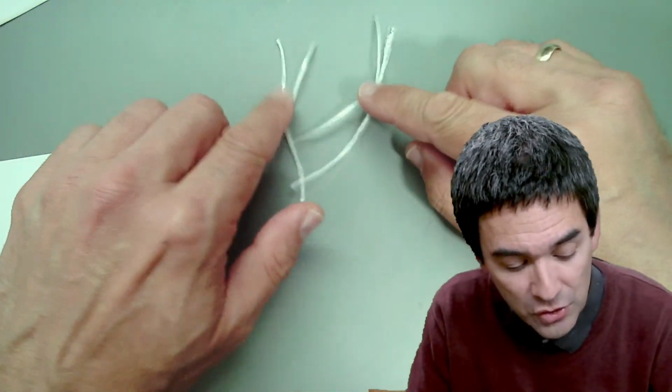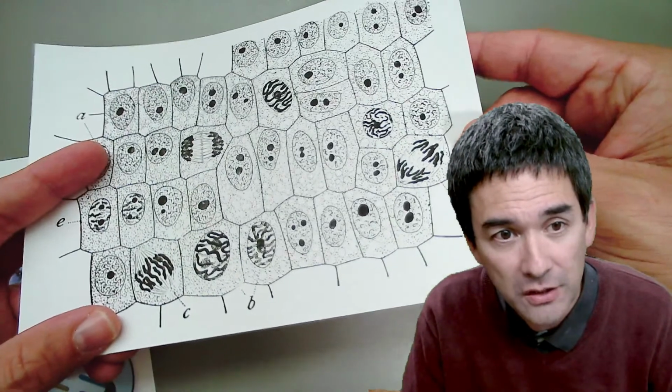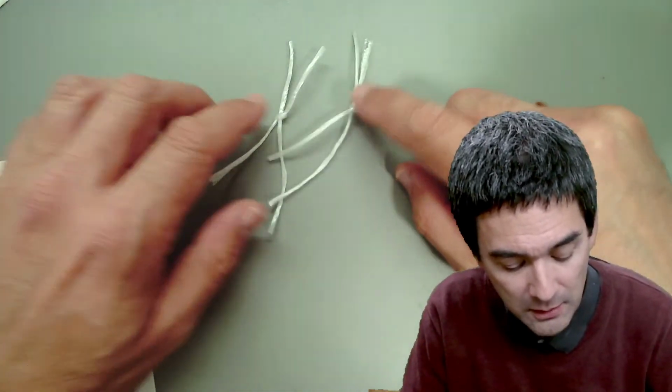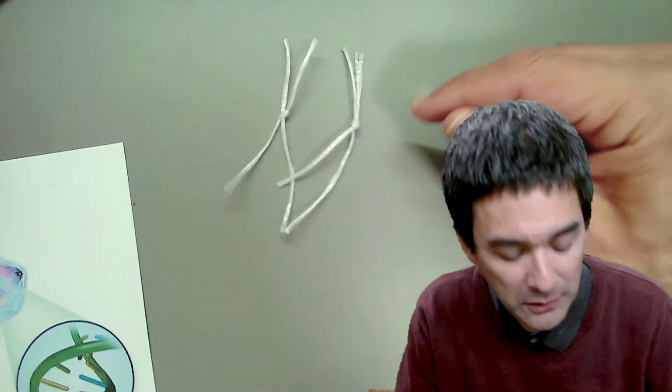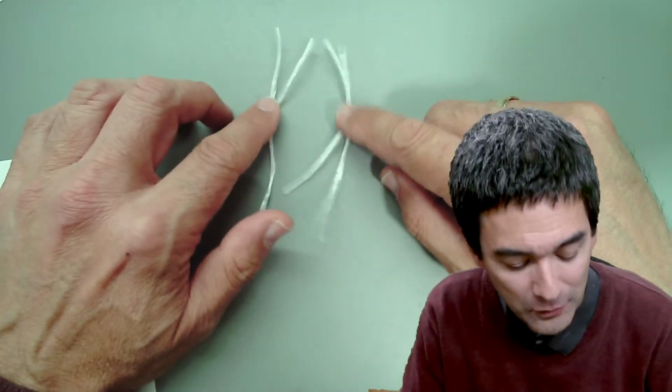So I'm going to demonstrate the steps over here, first using my strings. Then I'm going to show them to you over here, and then we're going to have a look and try to find them under the microscope as well.